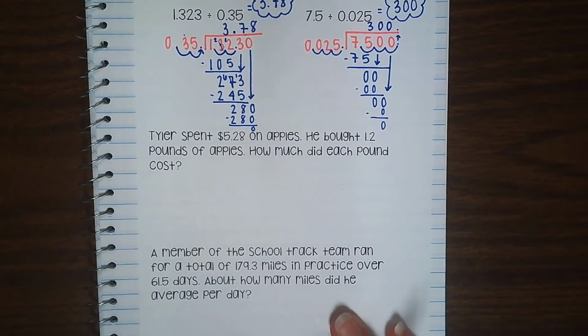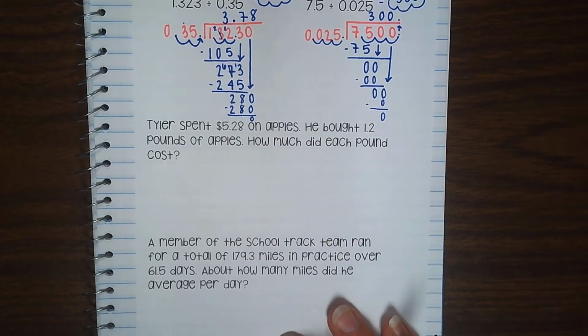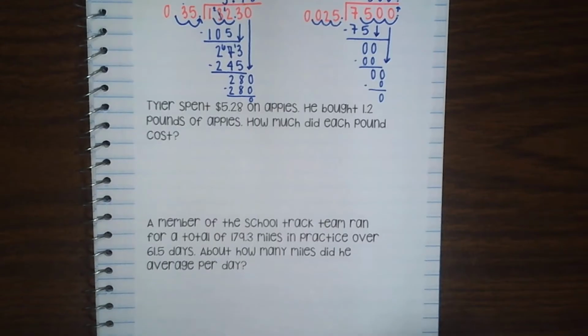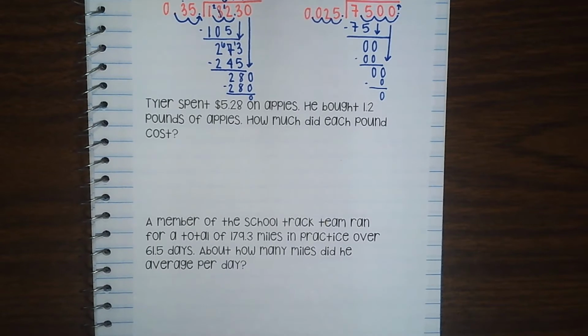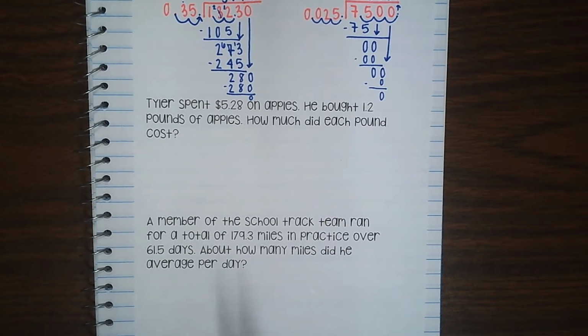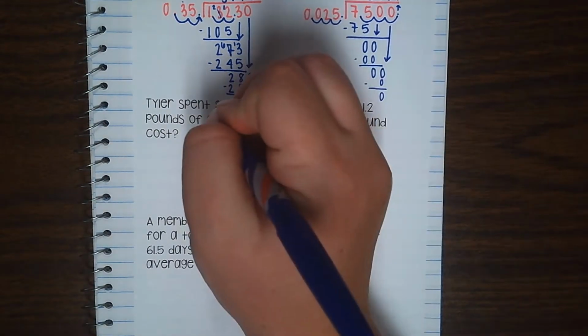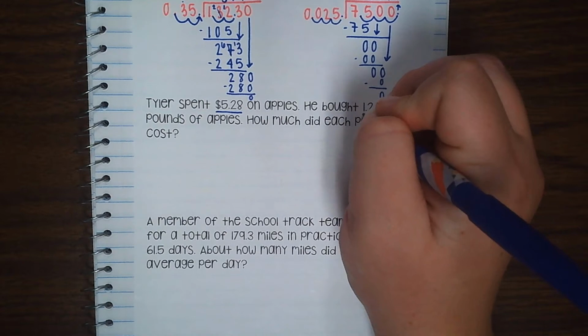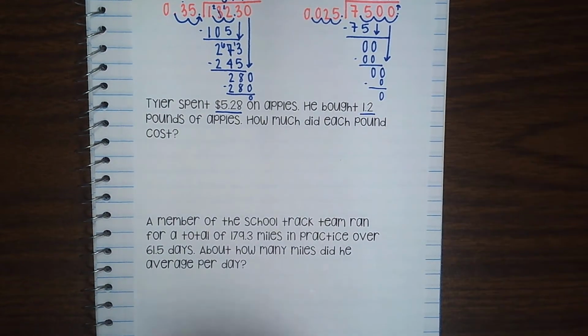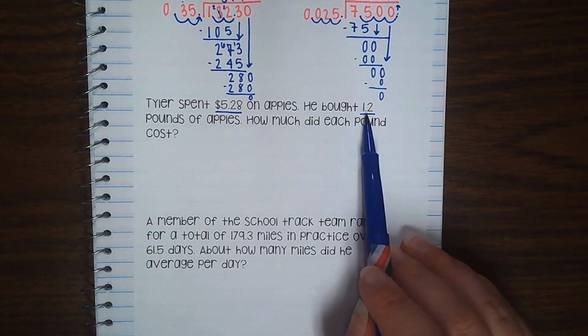Moving on to our word problems. Tyler spent $5.28 on apples. He bought 1.2 pounds of apples. How much did each pound cost? Okay, so we know how much he spent and we know how much he bought, but we want to know how much is each pound.